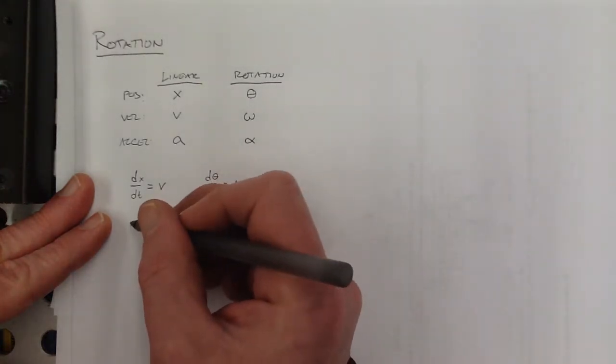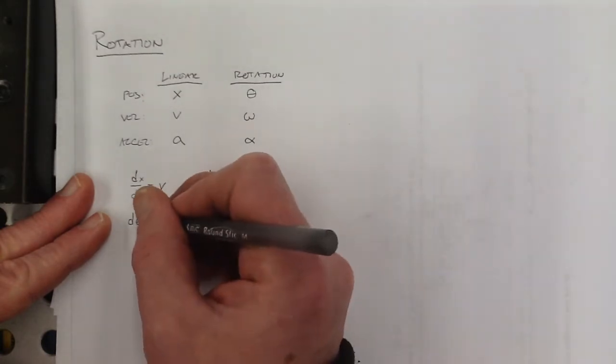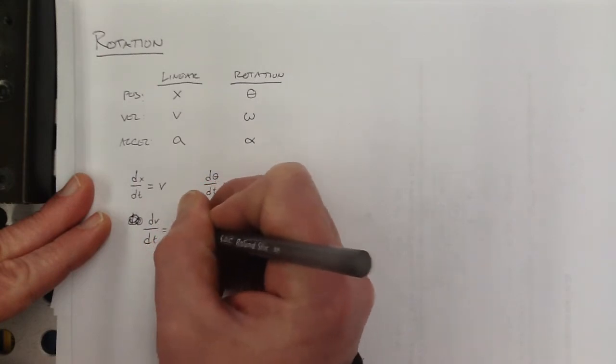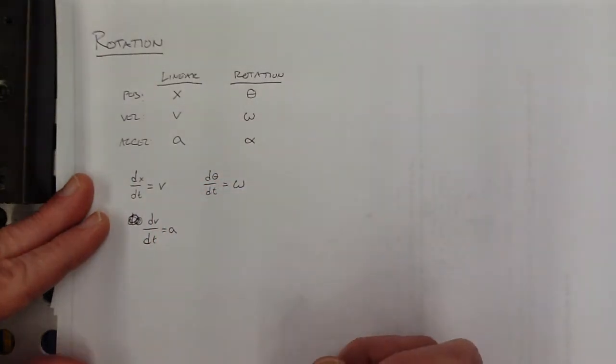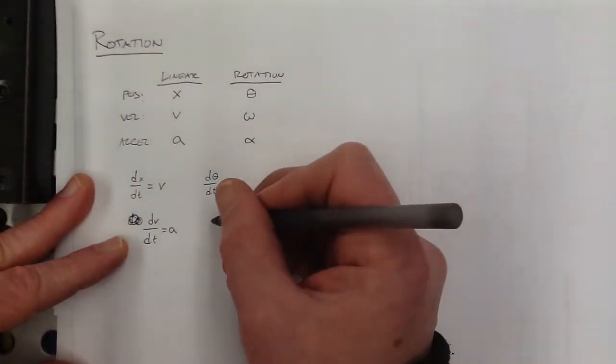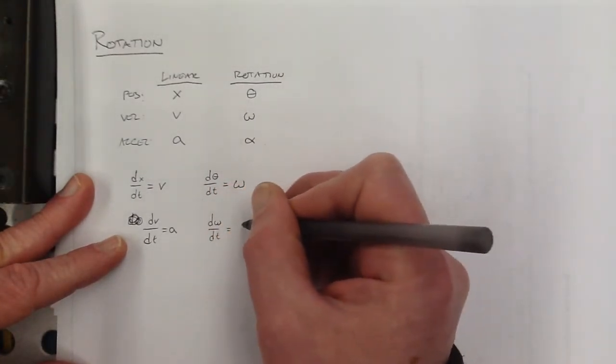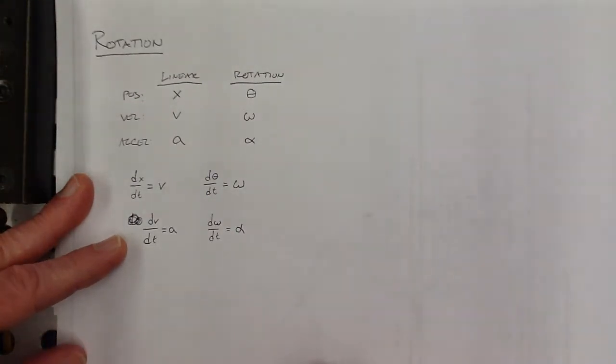If I want to find acceleration and I know velocity, I can take the derivative of velocity to get that, and likewise d omega/dt gives me angular acceleration.